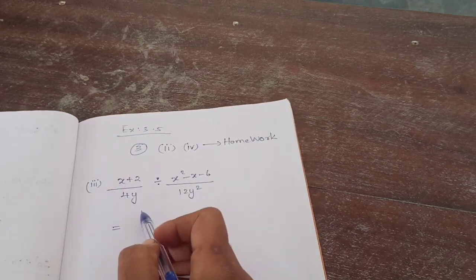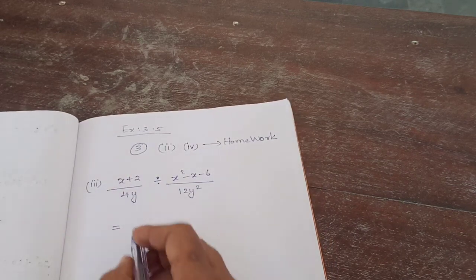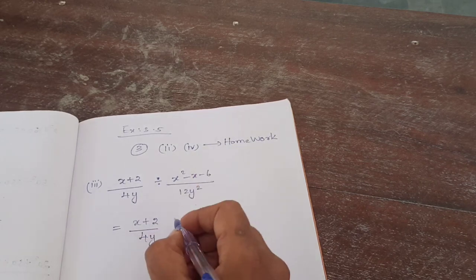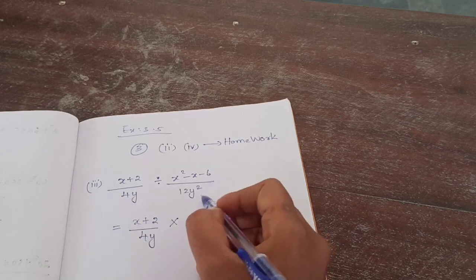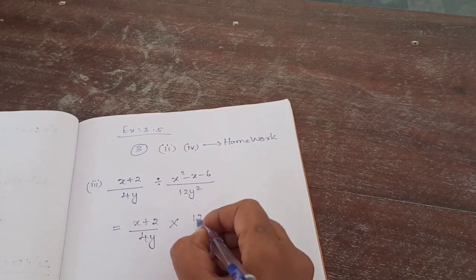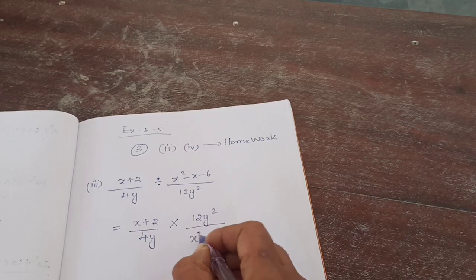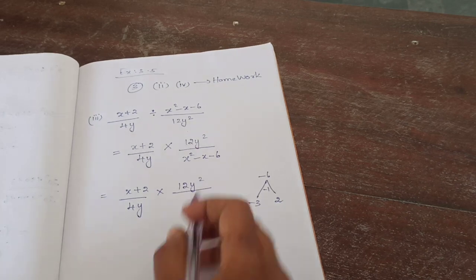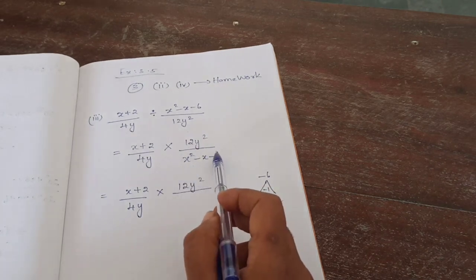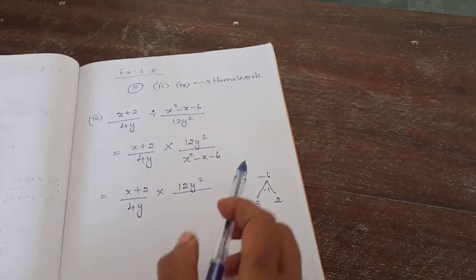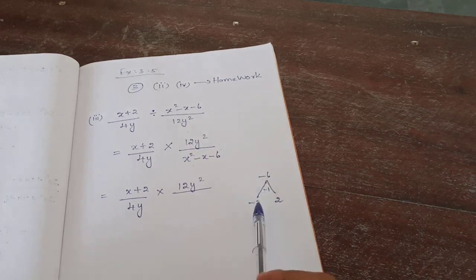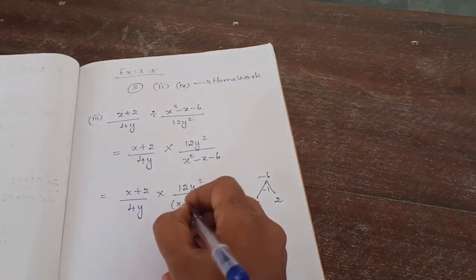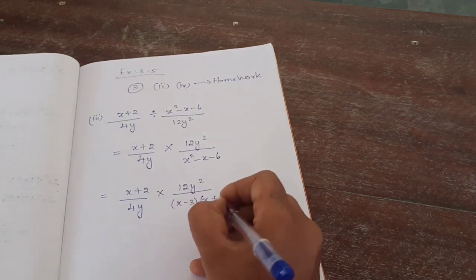X plus 2 divided by 4y divided by another two polynomials given. So x plus 2 divided by 4y. Just I am changing the sign, division into multiplication, and I am writing the second term as reciprocal. So 12y square divided by x square minus x minus 6. Okay, listen. The denominator term, since it is a quadratic polynomial, we need to factor this. So multiplication factor is minus 6 and the addition factor is minus 1. These are the possibilities. So what are the factors? X minus 3 into x plus 2.